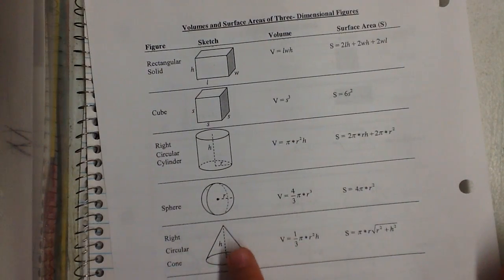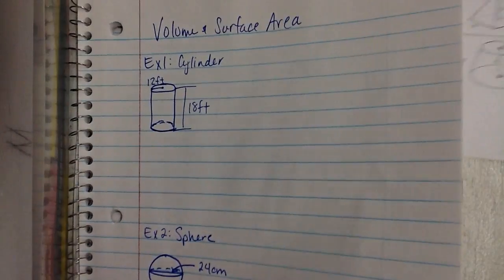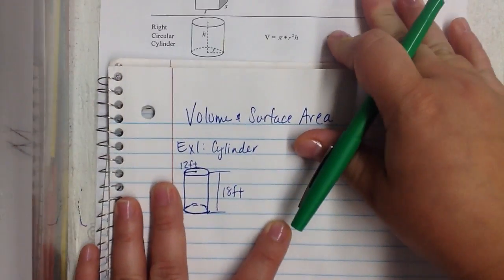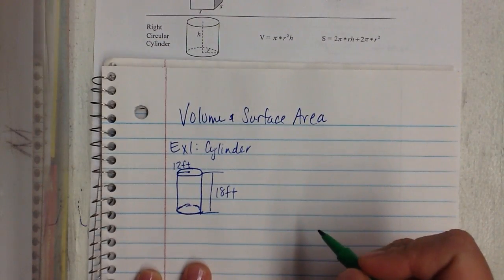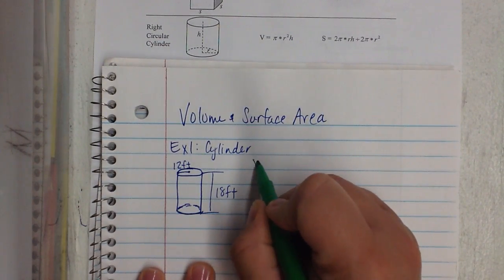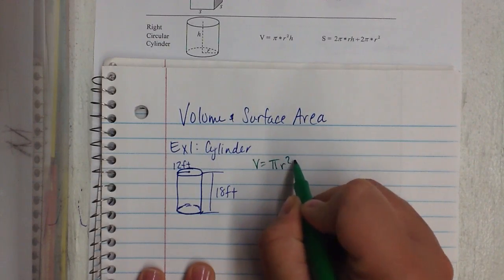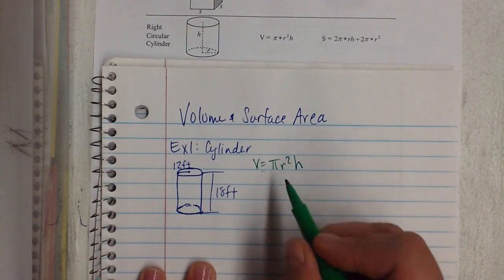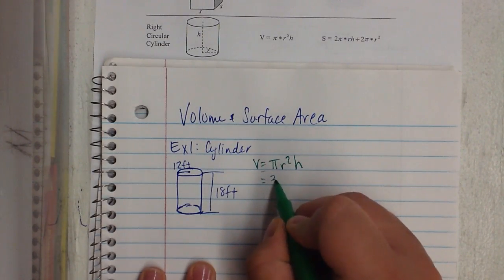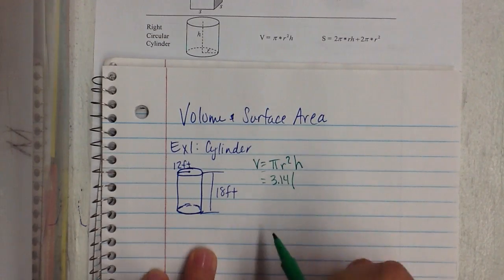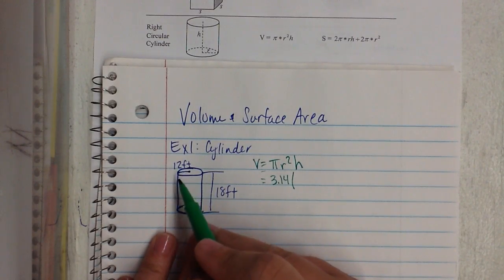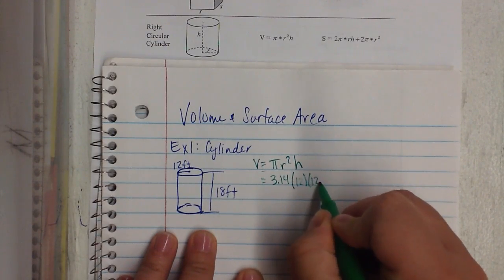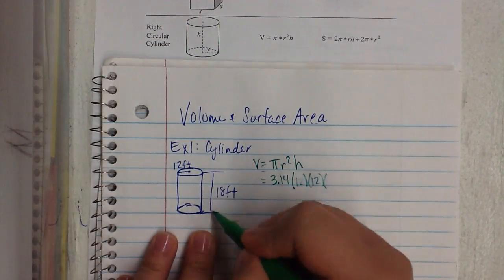Okay, so now we're going to move on to this. I'll put that up there so we can see it while we work through. So I'm going to start with volume. V equals pi r squared h. You don't need to put the multiplication symbol if they're right next to each other. It means multiplication. For pi, we substitute in 3.14. Our radius here, it shows us, is 12, and it's squared, so we're just going to write it out twice. And then our height is 18.